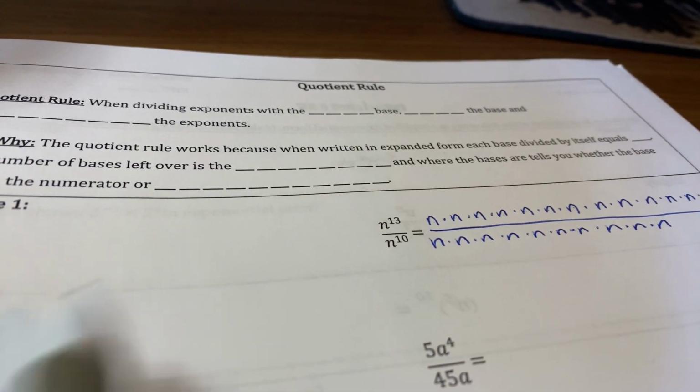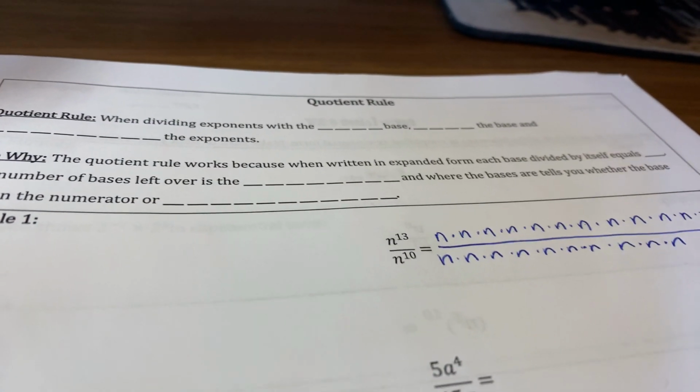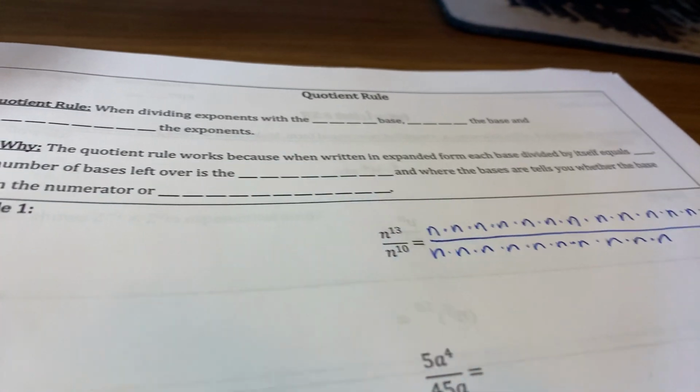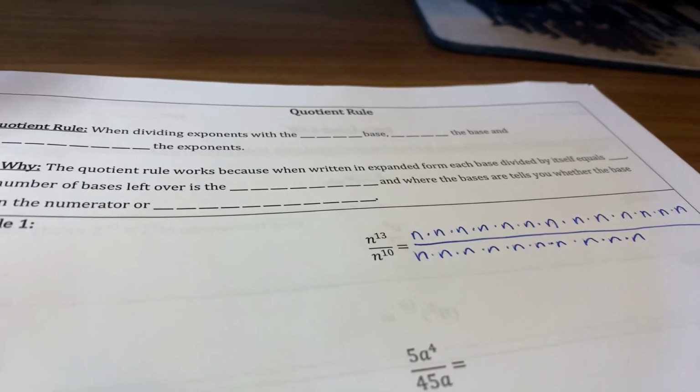What we're going to do is review these last couple of rules, because these are the ones most recent, most fresh in our brains. So I'm just going to model some of this for you, right?